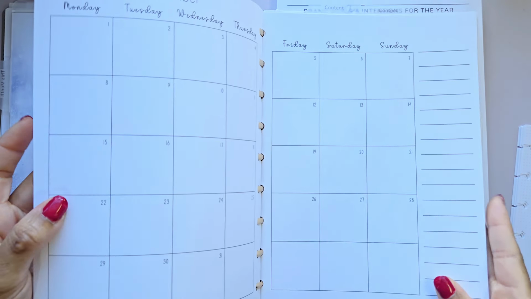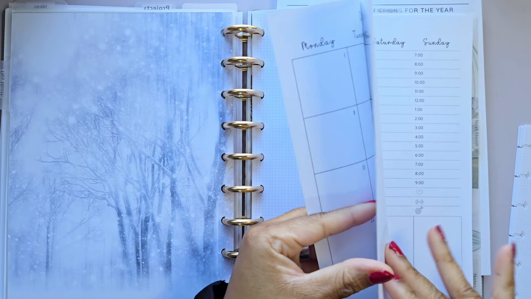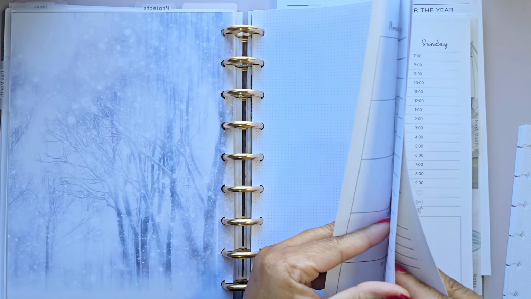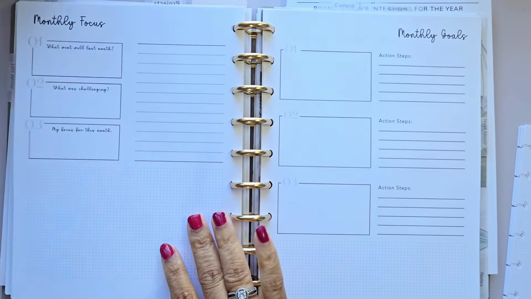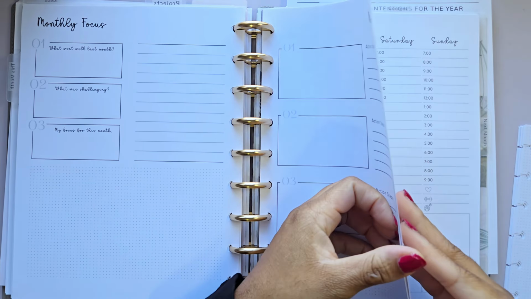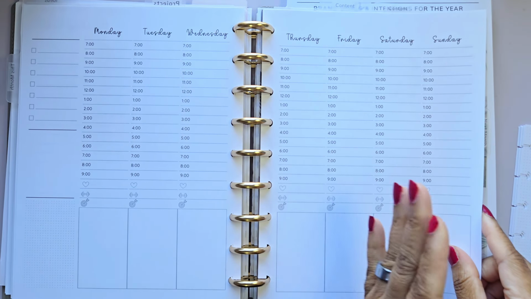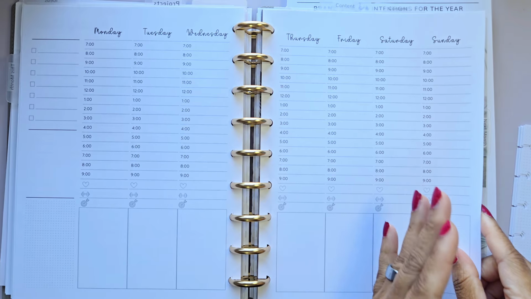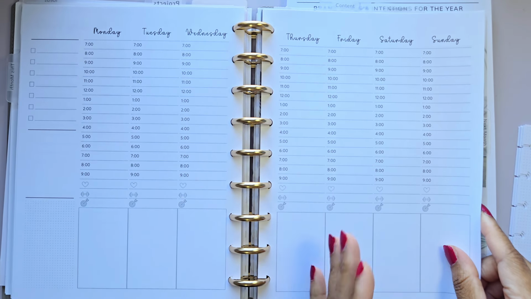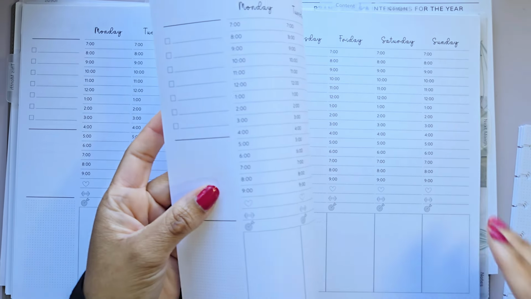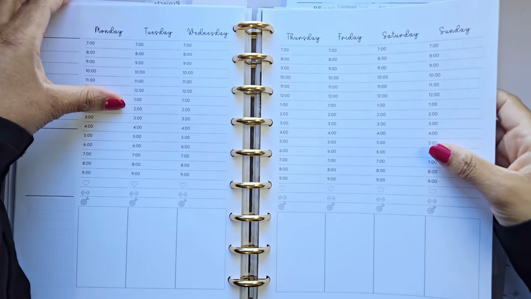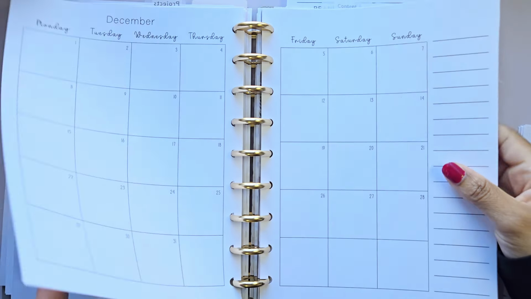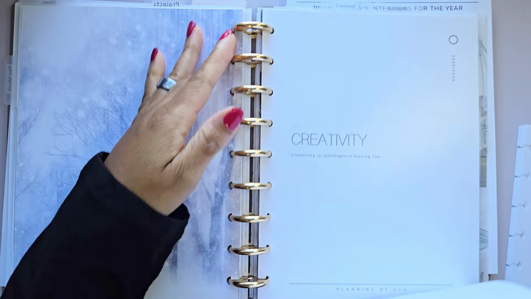And then we get into the month of December, right? Which is just a calendar. And then we get into our goals. And then we get into our weekly. But if you notice, this is the old weekly I was using. So I need to change this to my new weekly, the layout that I have fallen in love with.